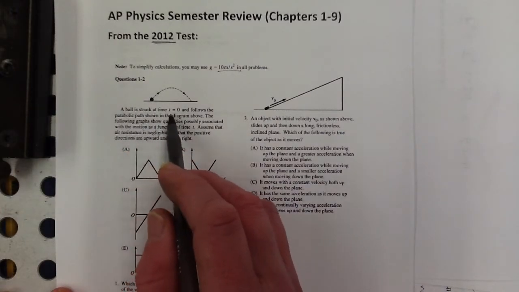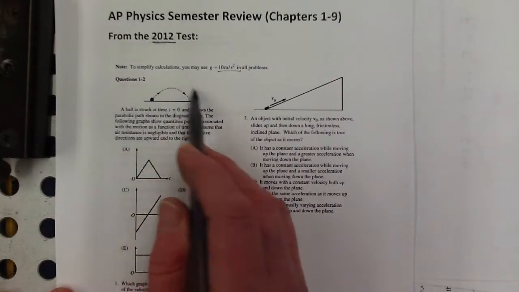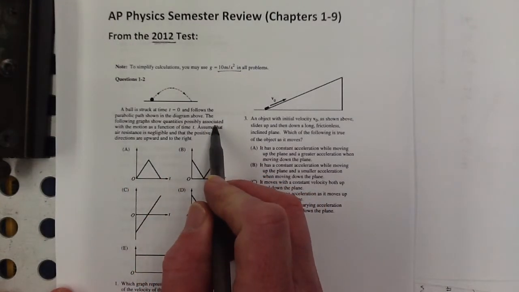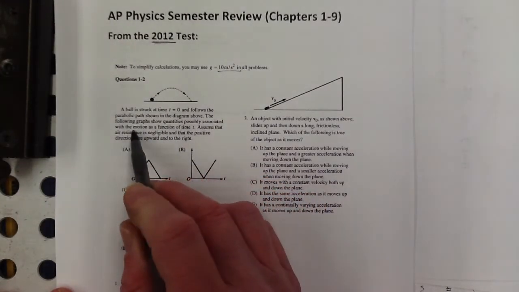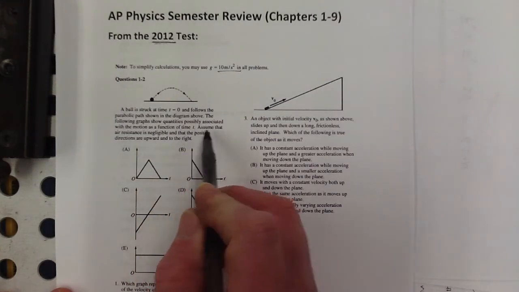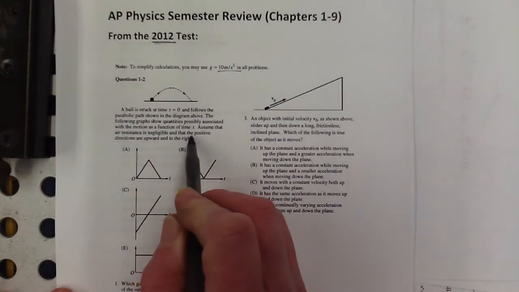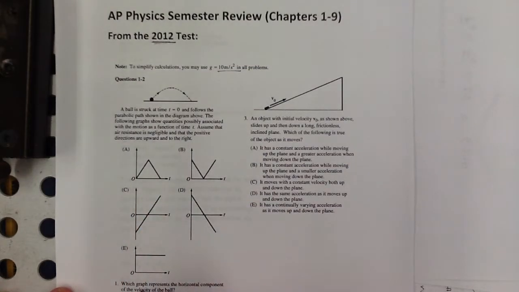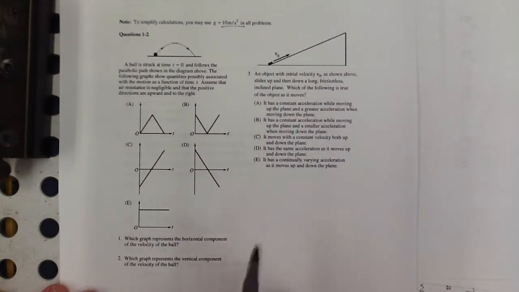A ball is struck at time t, follows this, so it's a projectile. The following graphs show quantities possibly associated with the motion as a function of time. Assume that air resistance is negligible and that the positive directions are upward and to the right. Okay, so which of these graphs represents the horizontal component of the velocity?